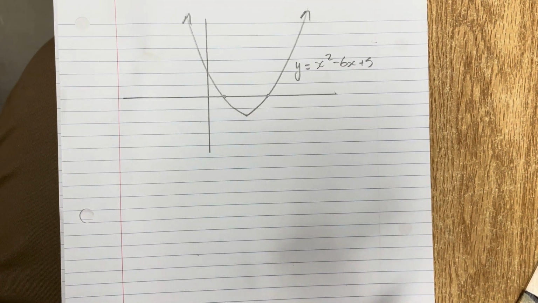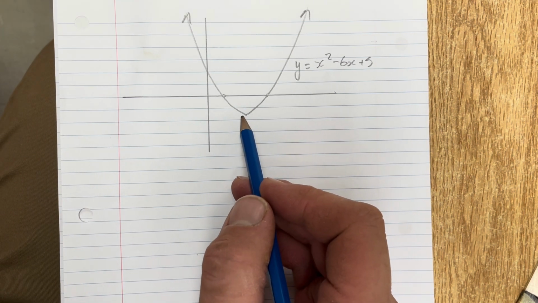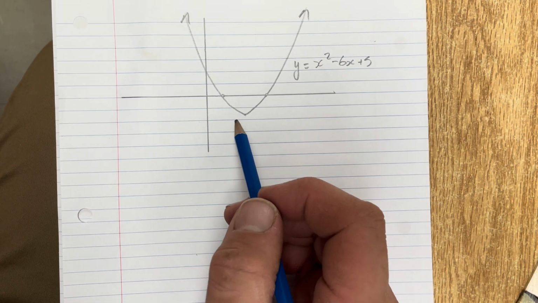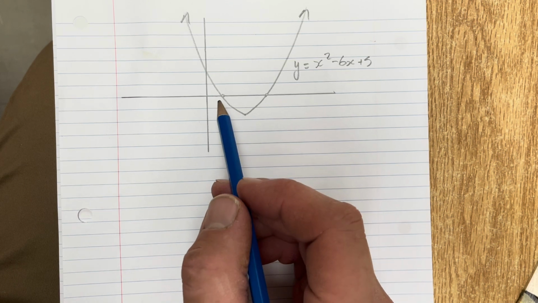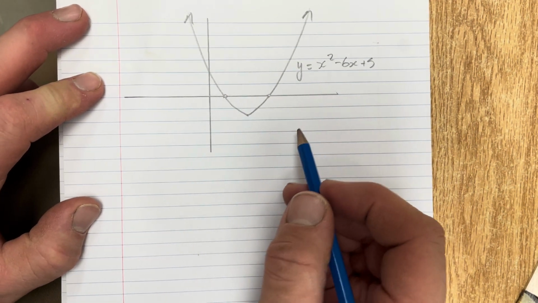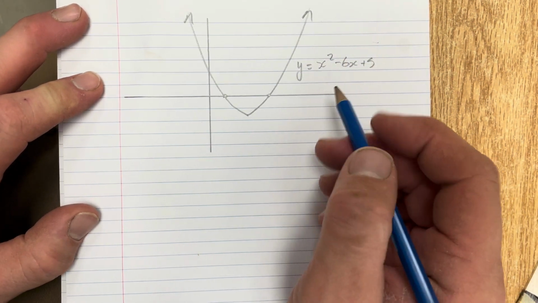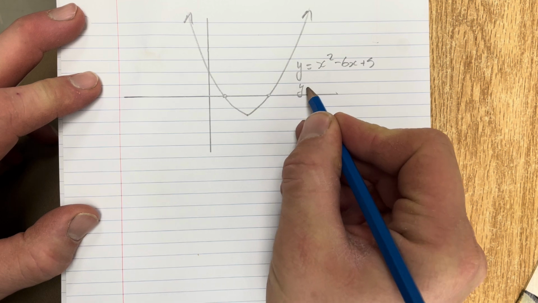Mr. Gregoris Math. Today we're taking a look at finding the location of a vertex, and we're going to do it using factored form. So factored form allows us to determine the value of the roots. To get to factored form, we need to start with something that's in standard form, and we need to factor it. So I'm going to go ahead and factor the right-hand side of this.